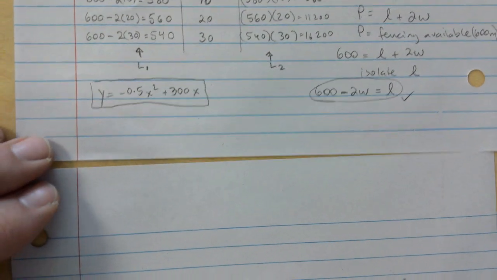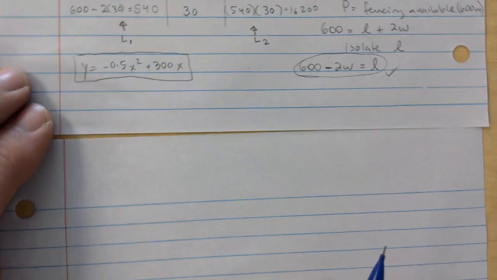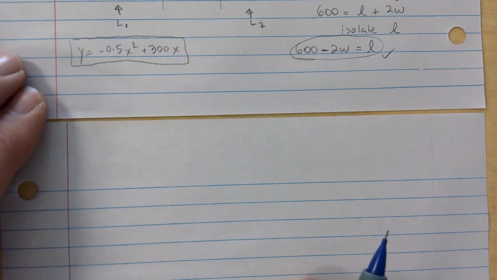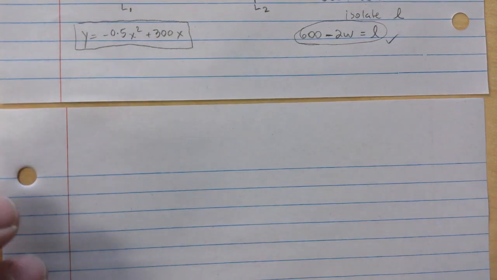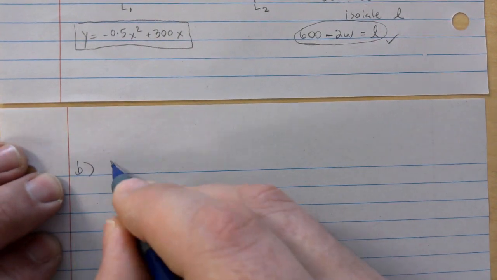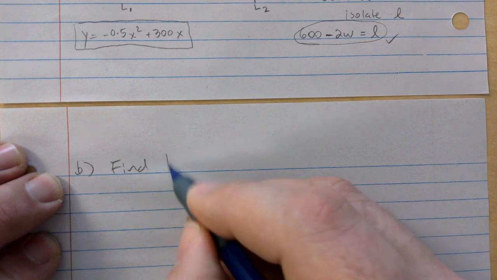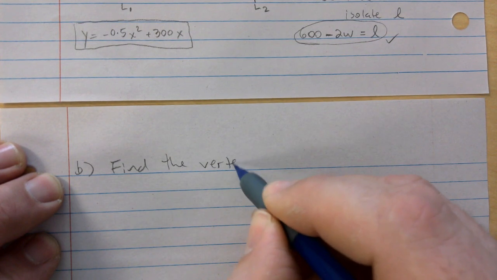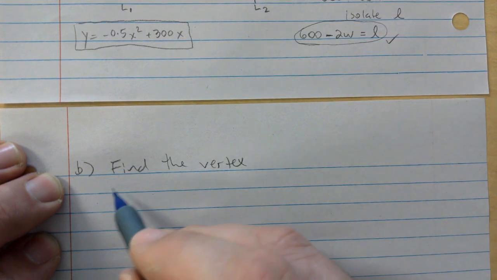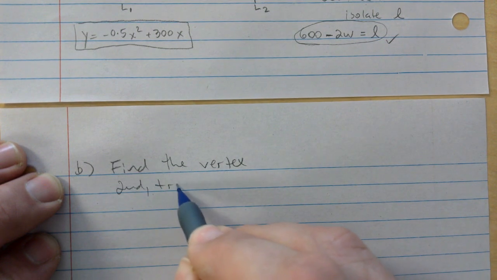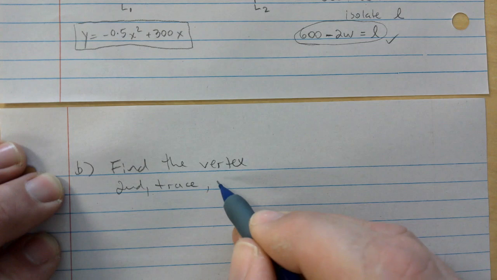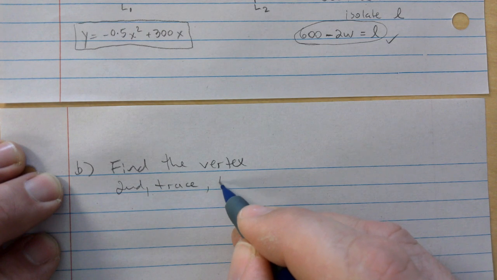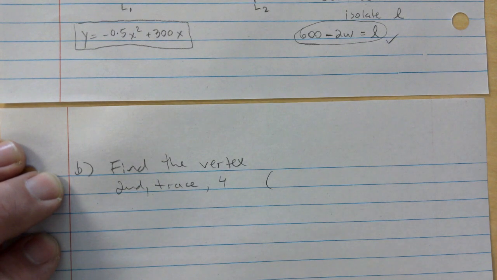So I'm going to transition here. Okay. So B, find the vertex. Second, trace, max. And we're going to go ahead and find it.